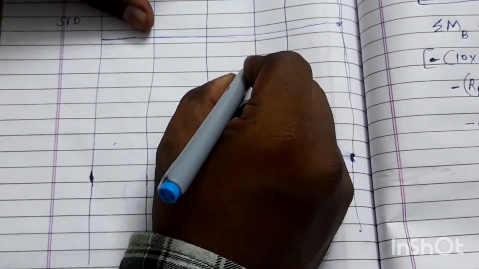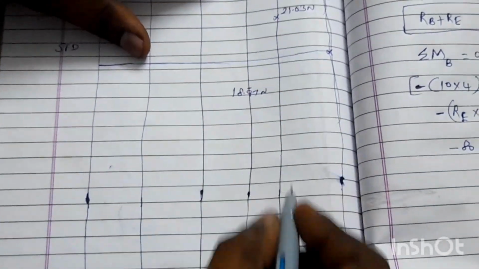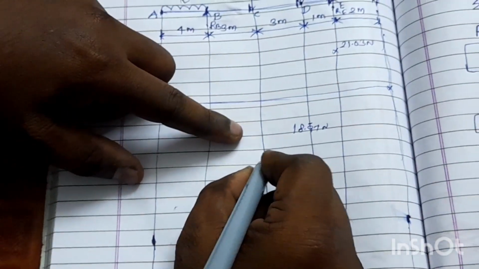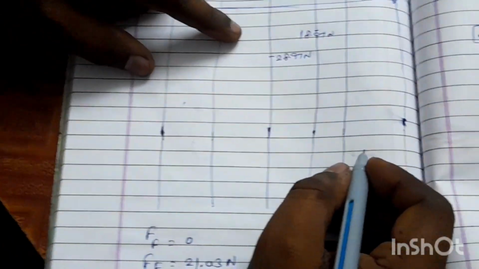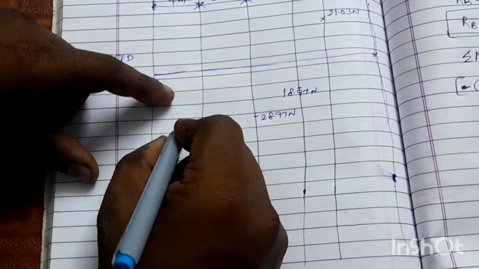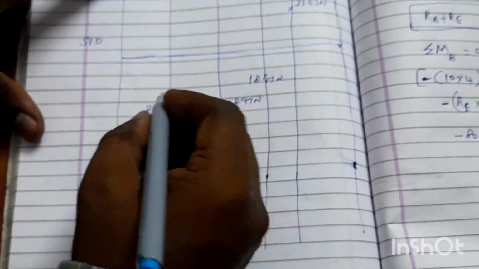At D point it is minus 18.97, so come here, 18.97 Newton. Next minus 28.97 Newton, and at B point the same value, minus 28.97 Newton. At A you have 0.